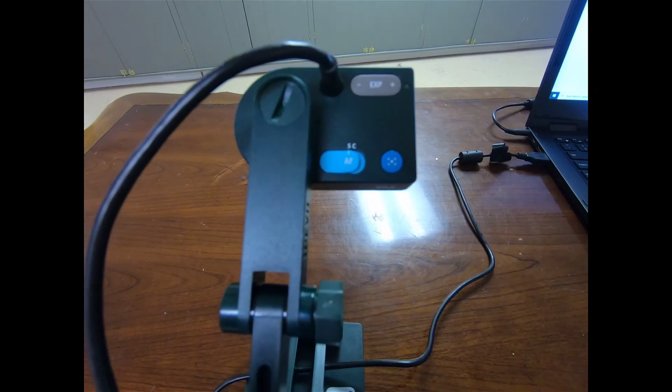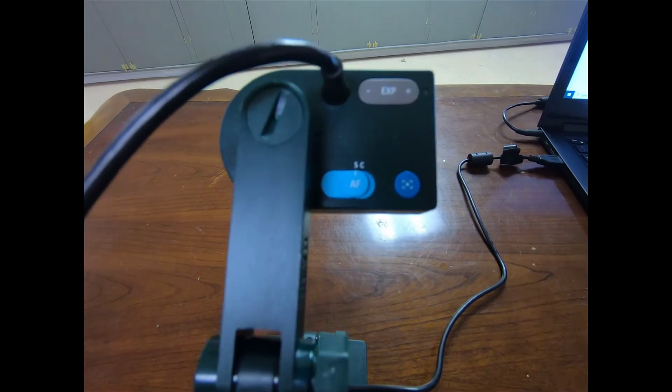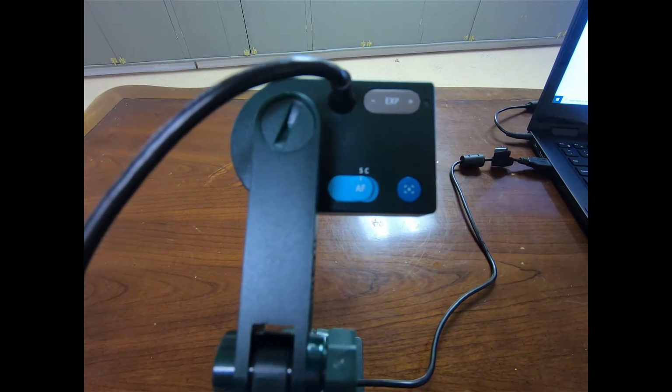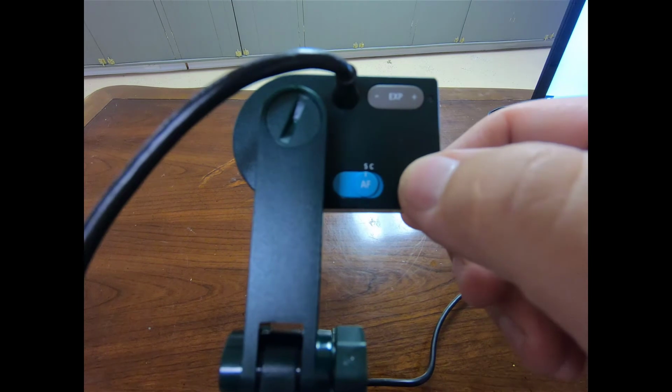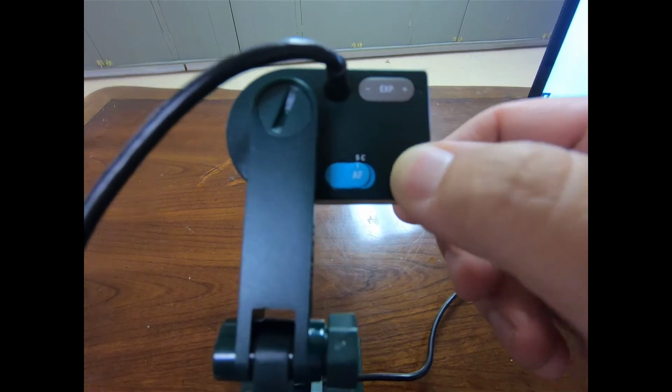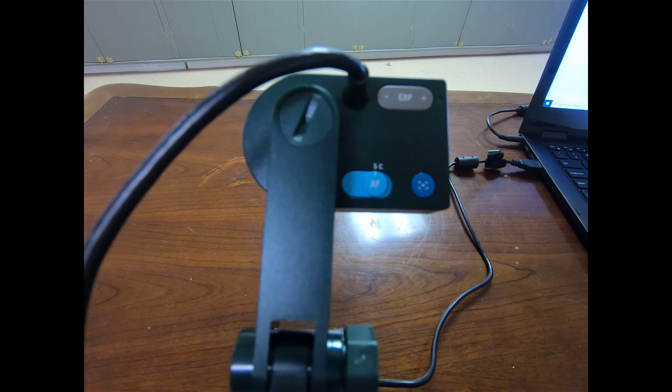Now, a few quick things here about the camera itself. If you look at some of the controls on here, we have a few different controls. You have this little blue button right here in the corner. If you push that at any time while you have something in front of it, that will autofocus it. So you can hit that button to autofocus.